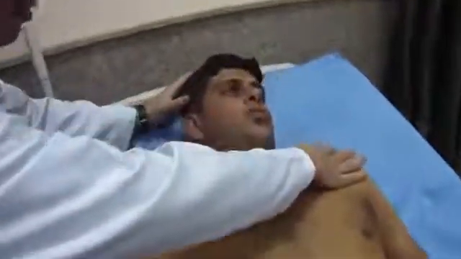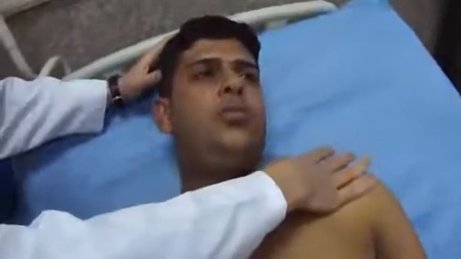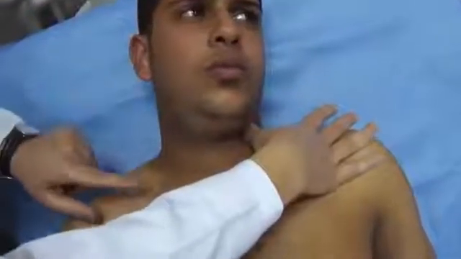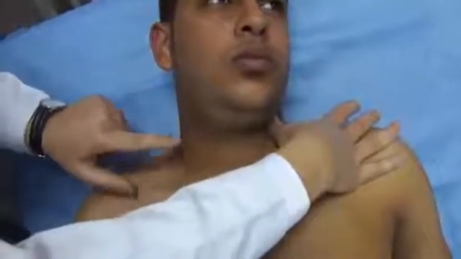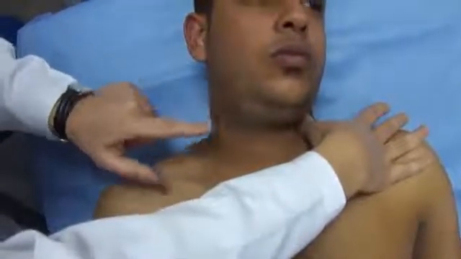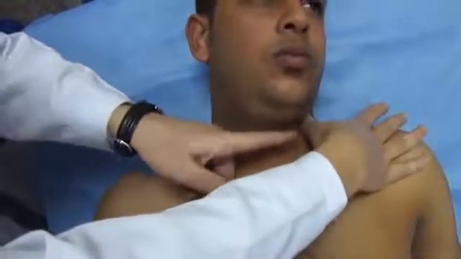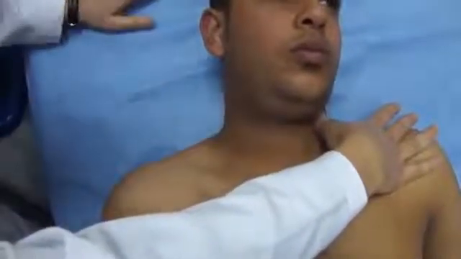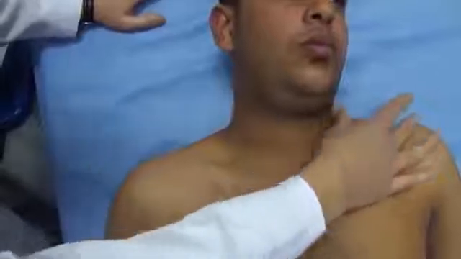After that, palpate the left carotid of the patient and see whether the pulsation you see here coincides with the pulsation felt here. If it is so, it is arterial, otherwise it is venous.